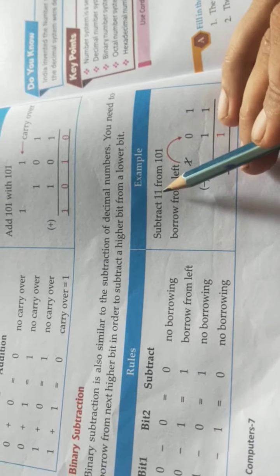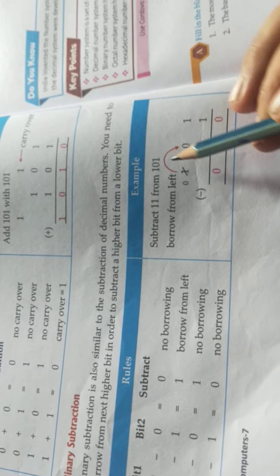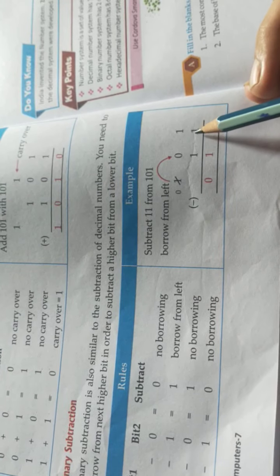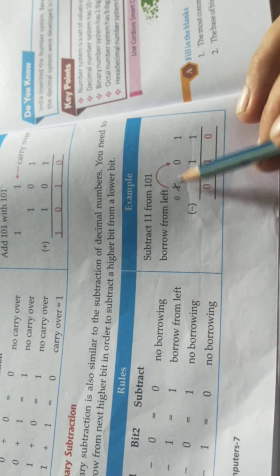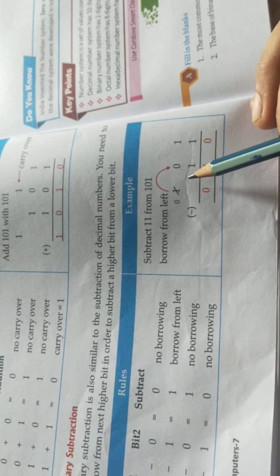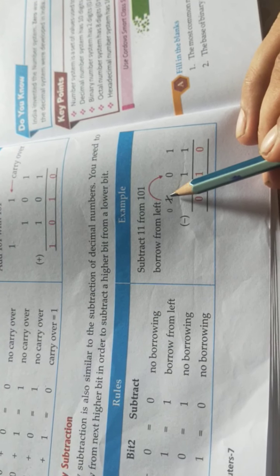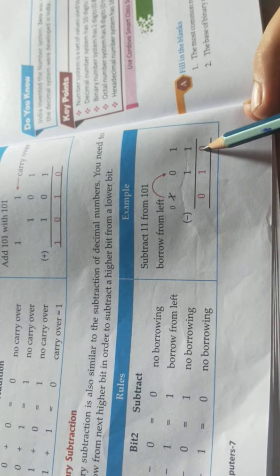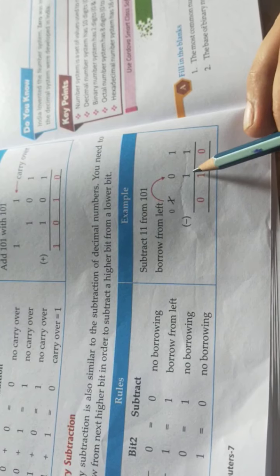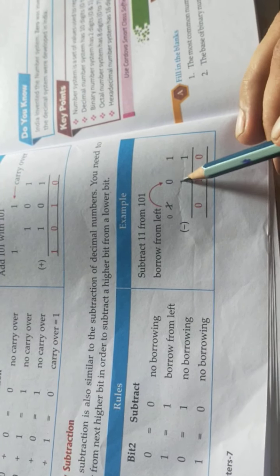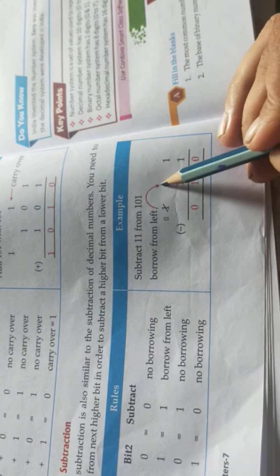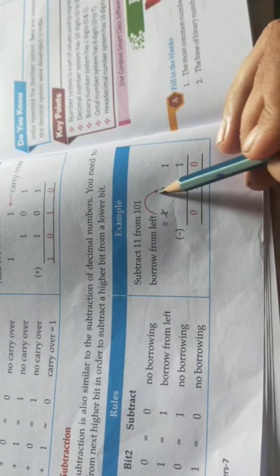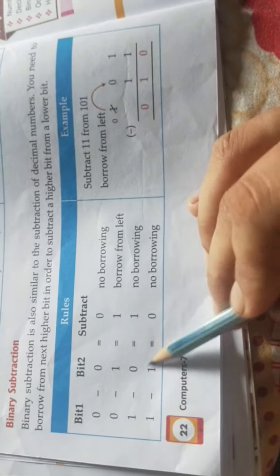over here. Subtract 11 from 101. You are subtracting 11 or 1 1 from 101. Okay, so the numbers given over here are 101 minus 1 1. 1 minus 1 will be 0. 0 minus 1. Okay, so you cannot subtract 1 from 0. You are borrowing, okay, 1 from over here. So 1 minus 1 according to the rule given over here will be equal to 0.